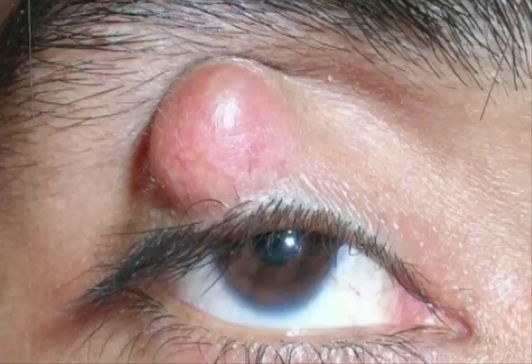Outlook. Styes usually go away on their own within a few days up to a week. A chalazion may last a little longer, sometimes for up to a month or longer. Though rare, recurrent styes in the same location can sometimes indicate a more serious problem. In this case, a doctor may perform a biopsy to rule out other conditions.